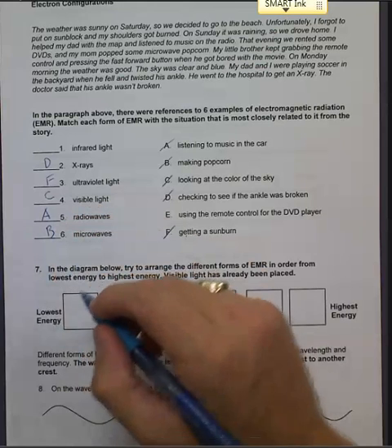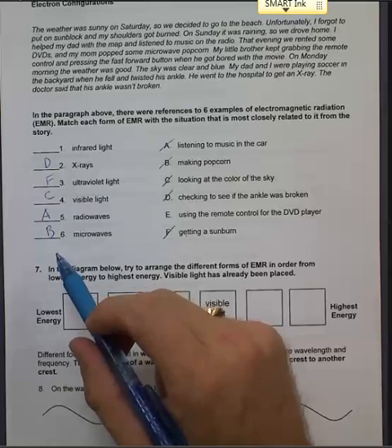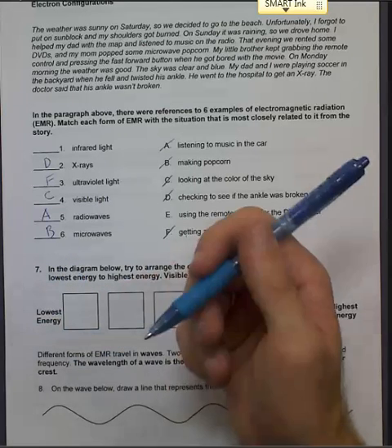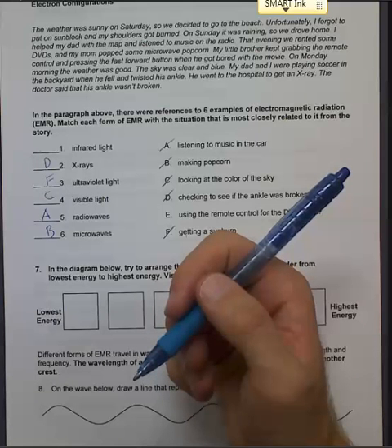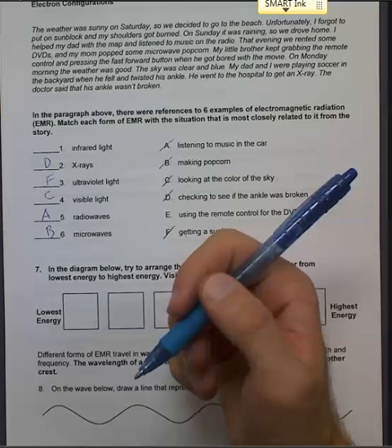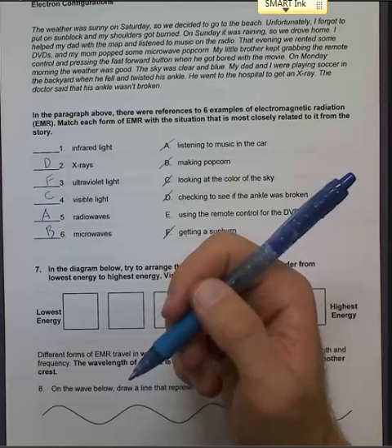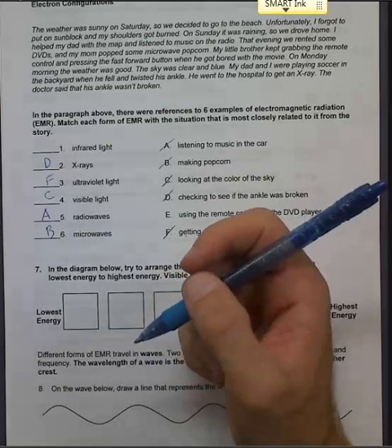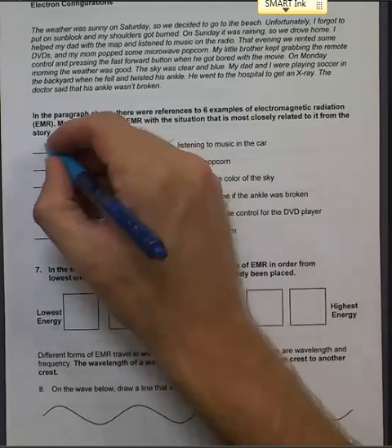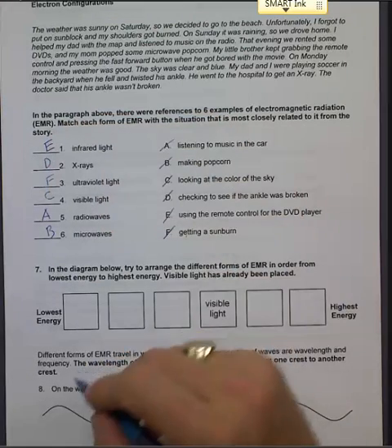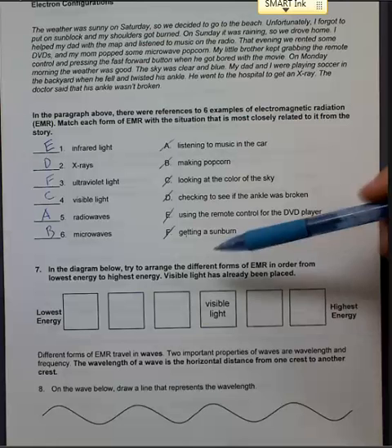The fun thing about the microwaves is they actually broadcast. Our microwave is the part of the spectrum which you use in the microwave oven. Also, it is what you use in your cell phone. Your cell phone broadcasts as part of the microwave spectrum. Look it up on YouTube. There are several videos of popping popcorn using cell phones. Pretty cool. Lastly, using the remote control for the DVD player, that is infrared.